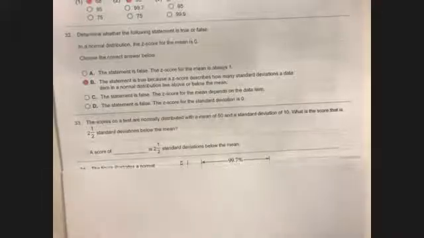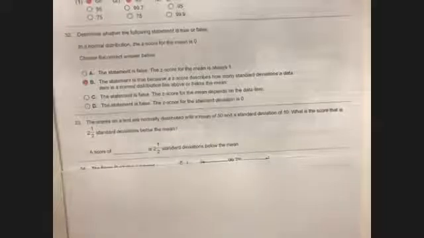Number 33, I might need some extra paper on this one. The scores on tests are normally distributed with a mean of 50 and a standard deviation of 10. What is the score that is 2.5 standard deviations below the mean? There's a couple of things we could do here. I'm going to use my z-score formula.